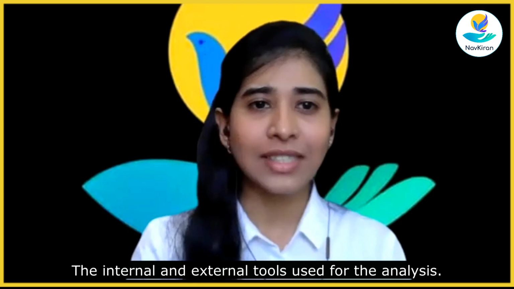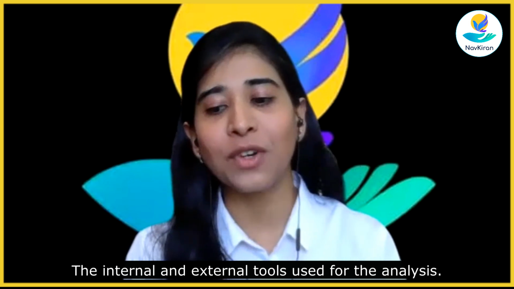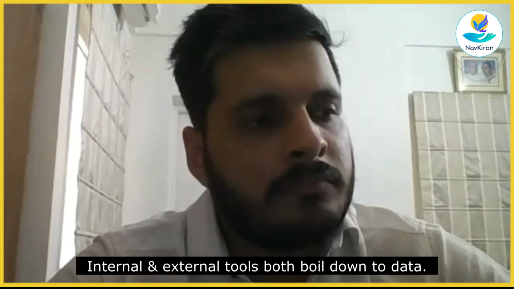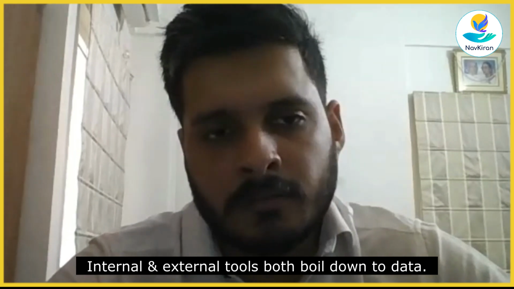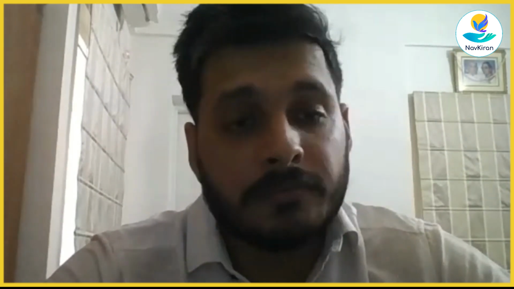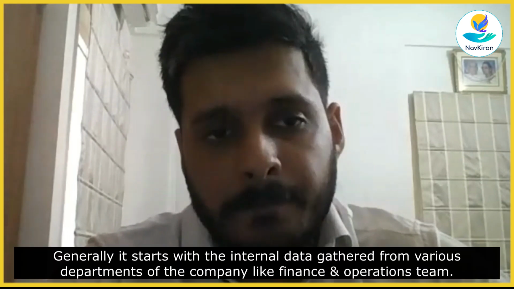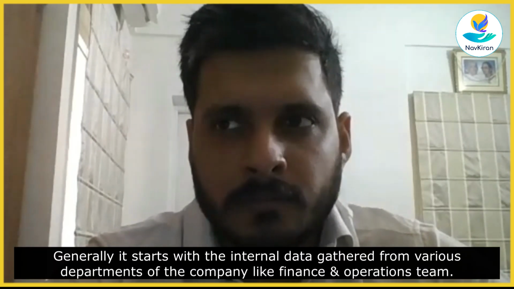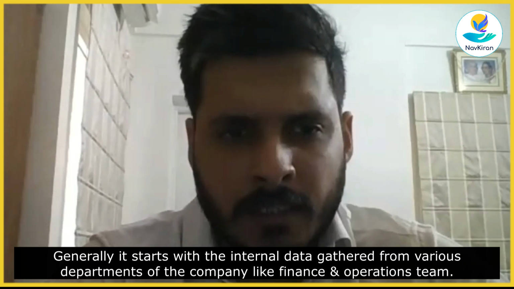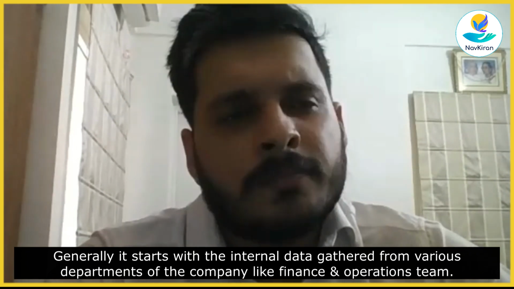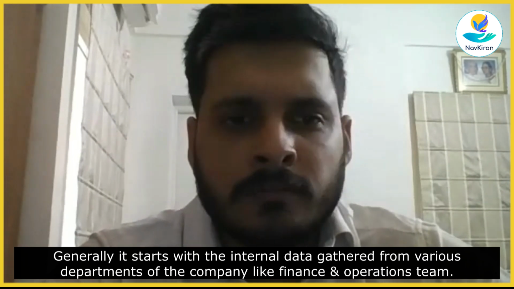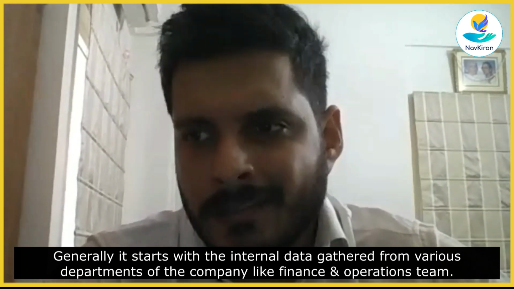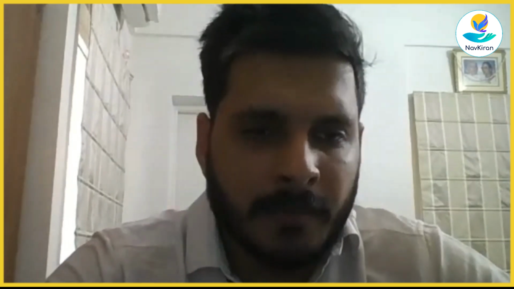What are the internal and the external tools which are used for the analysis? Hmm. I feel that internal and external, it all comes down to data. Yeah, there are different tools for getting access to data externally, but then you generally begin with your internal data. So as an analyst, you know this is the kind of data you need. So you have the finance team, you have the ops team, they have their respective data. You get that from them, you do your own working on them, the crunching, the cleansing of the data. You see what trends are coming out.